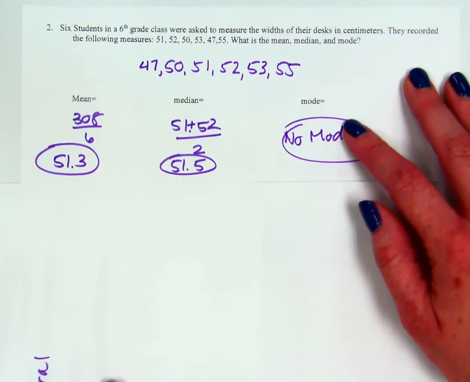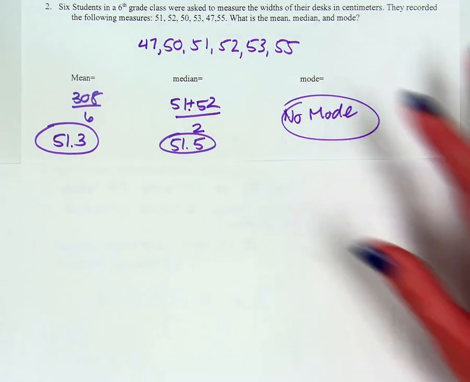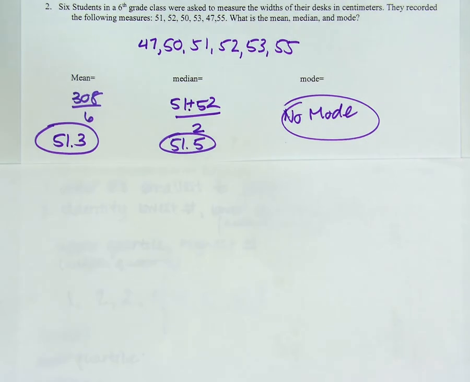So go ahead, pause the video, go back and check over those definitions if you have any questions. Feel free to work those problems out again.